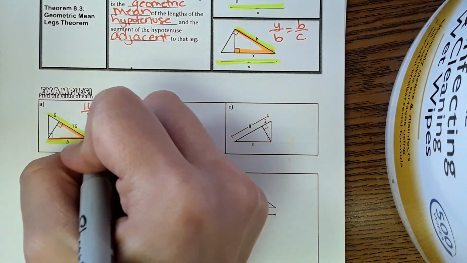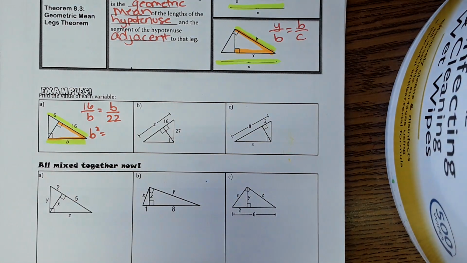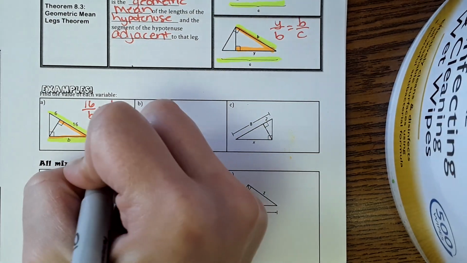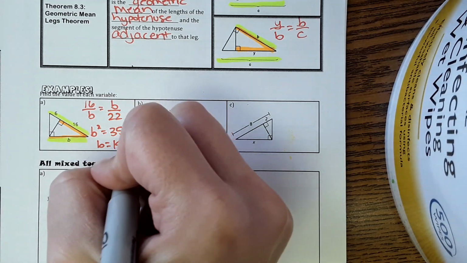And then I can solve. b squared equals 352, and b equals 18.8.